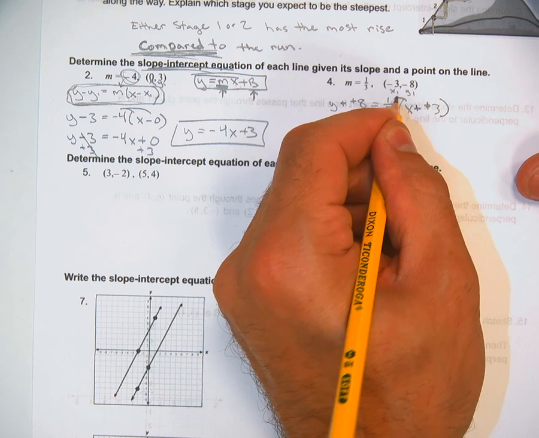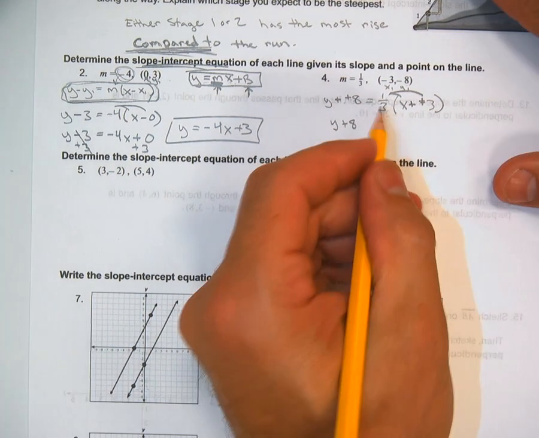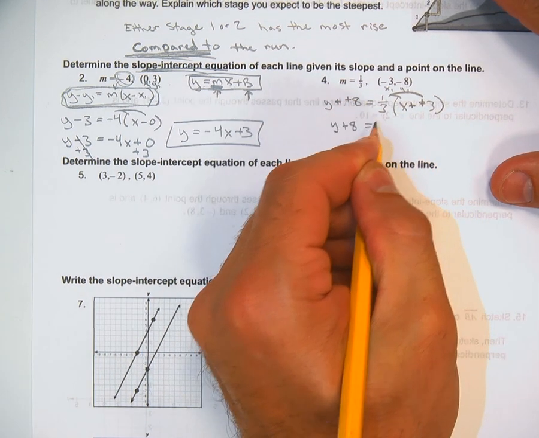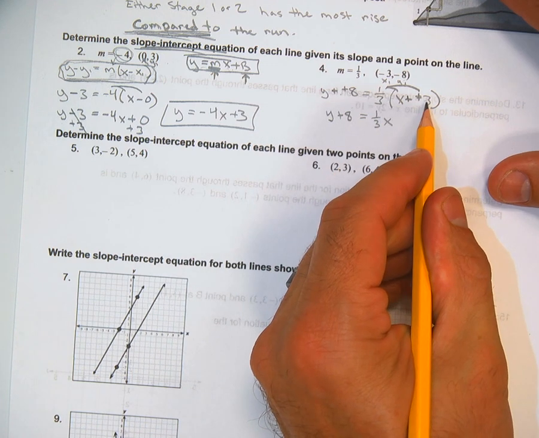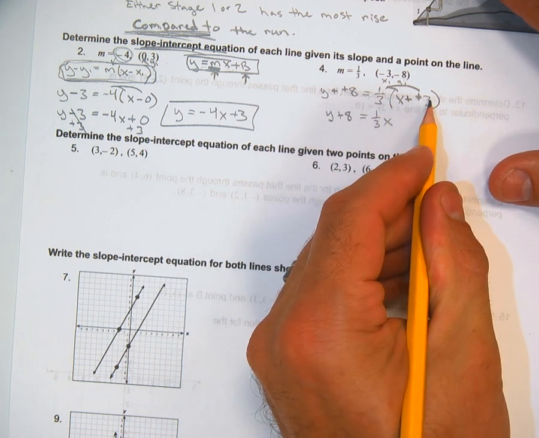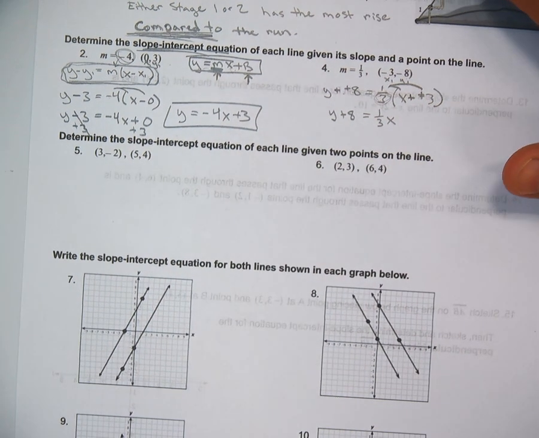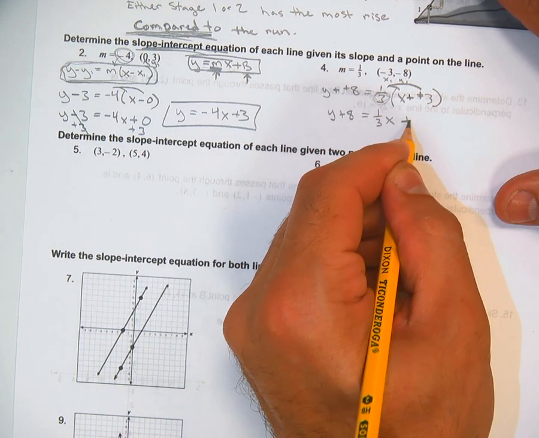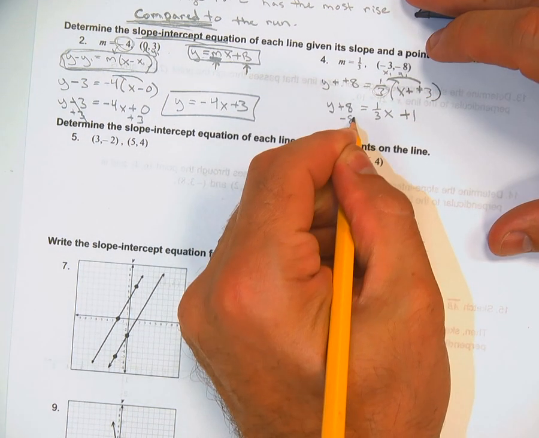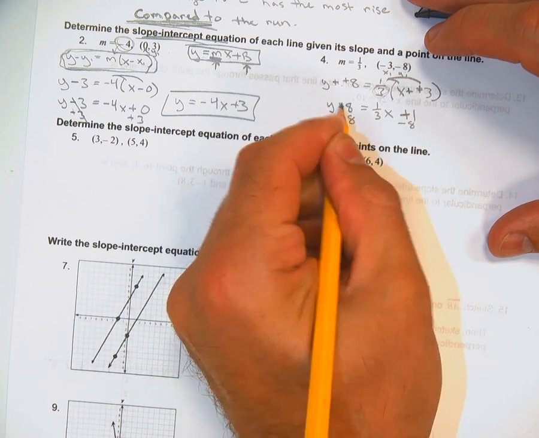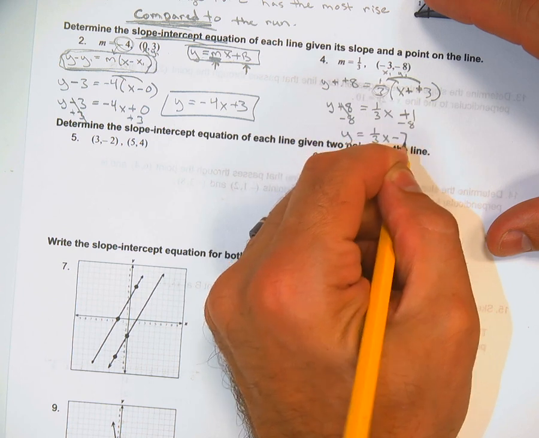And over here, when you distribute a fraction, please, please, please remember that fractions are just division, right? When I multiply 1/3 x, there's nothing to really multiply. I just write 1/3 x. But when I do 1/3 times 3, that's the same as doing 1 times 3 divided by 3. You just divide by the denominator. That's all there is to it. 3 divided by 3 is 1. So 1/3 of 3 is 1. Subtract your 8 across to get y by itself. y equals 1/3 x minus 1 minus 8, which is -7.